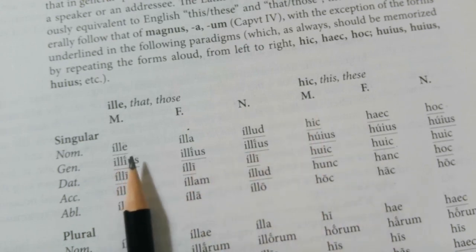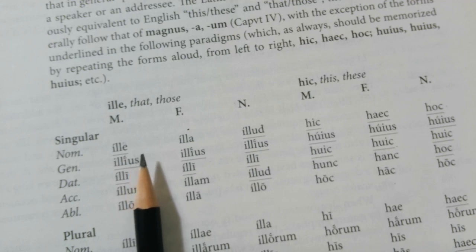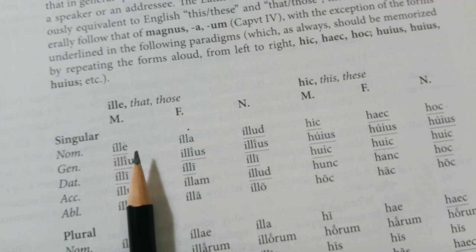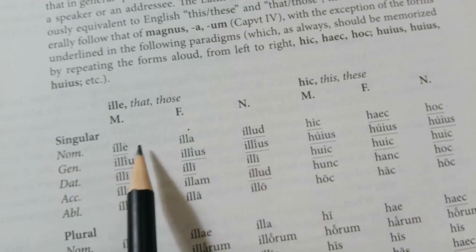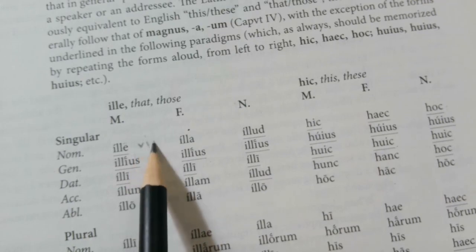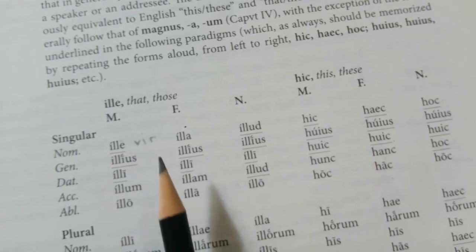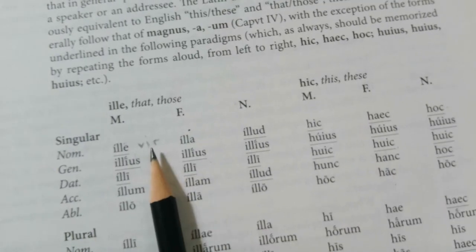So let's look at this. I said it can be an adjective or it can be a substantive pronoun. Typically it's going to stand in for a person. Vir means man, nominative singular masculine.